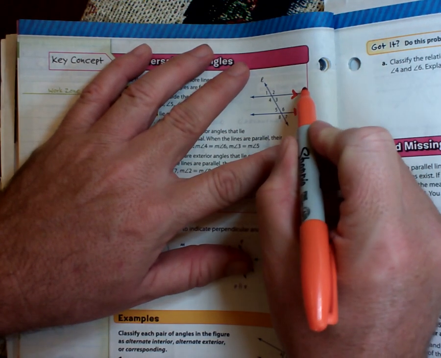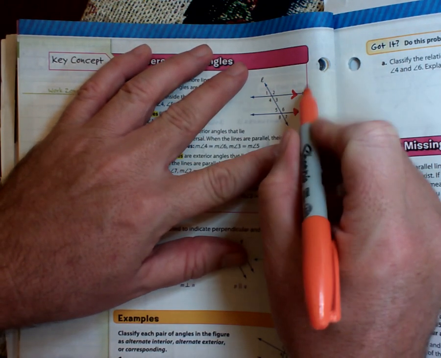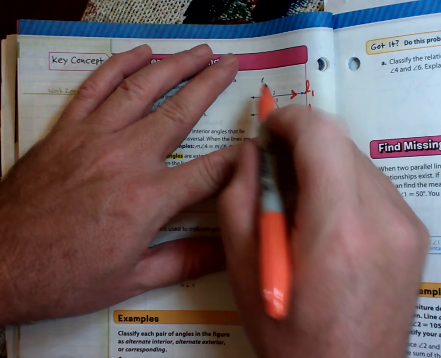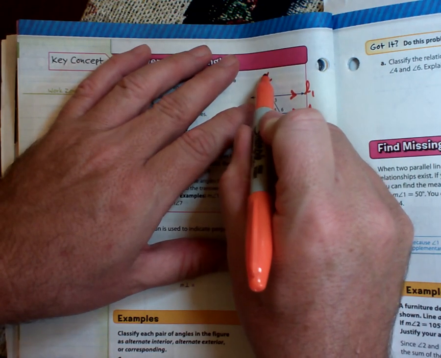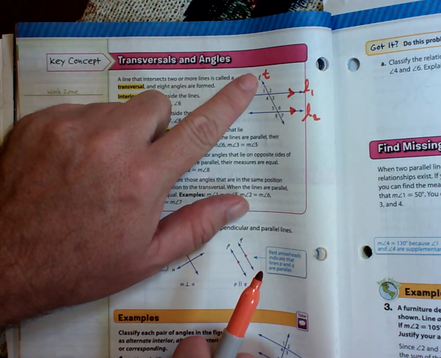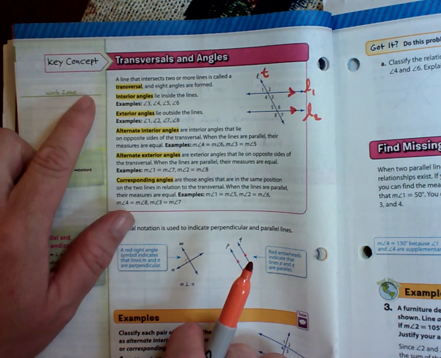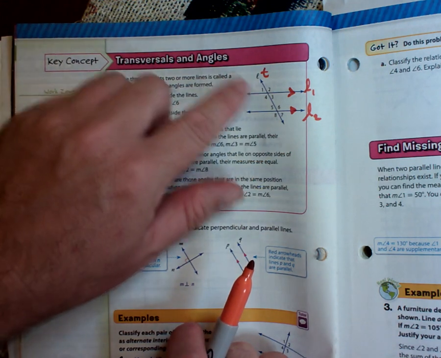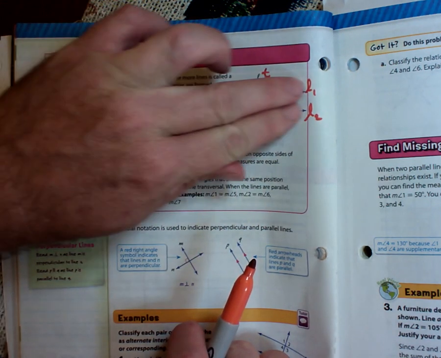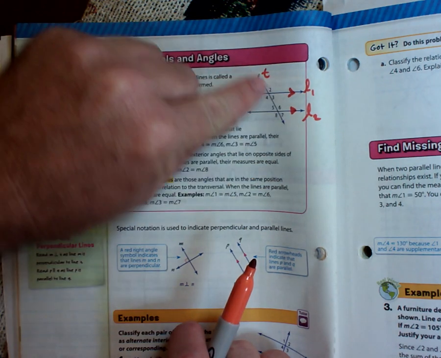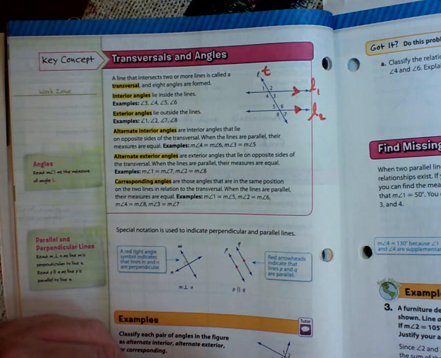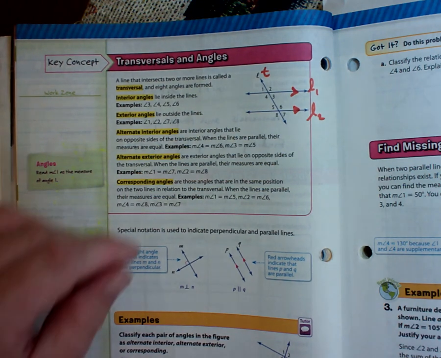Typically, instead of the way your book does it, we call this line 1, line 2, and we call this line the cursive lowercase t for a transversal line. The transversal line is the line that crosses the two parallel lines. So we have two parallel lines like train tracks and a line crossing it like a road. And a lot of the angles that are formed have very important properties.